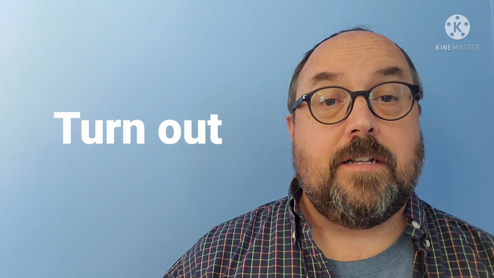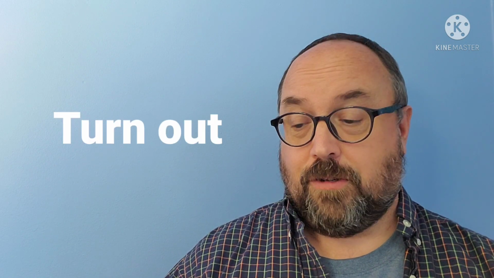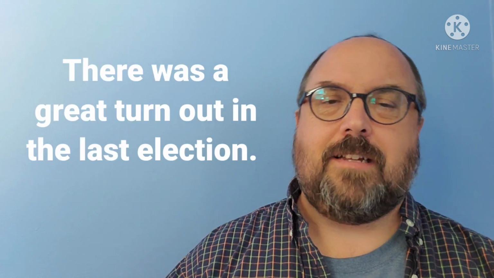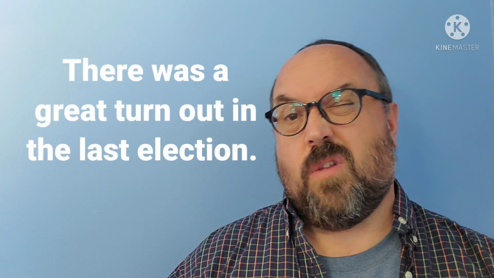All right, here's word number 9. The next word is turnout. Turnout, that means how many people came out to vote. How many people used their time during the day and actually voted in the election. Very few people or a lot. Usually we talk about it as a percentage of the population. All right, so there was a great turnout in the last election, or there was a poor turnout in the last election.